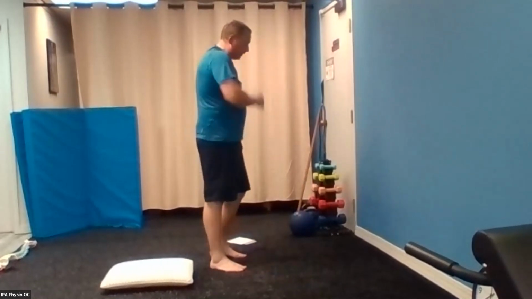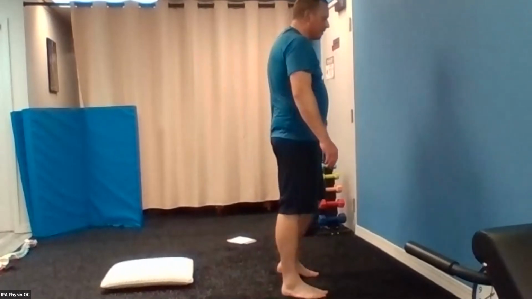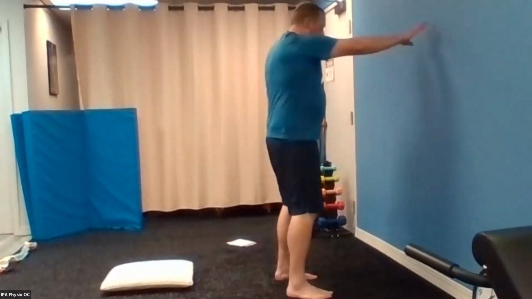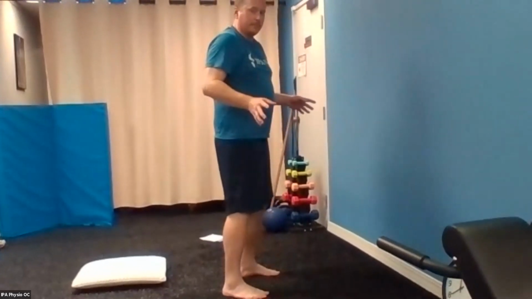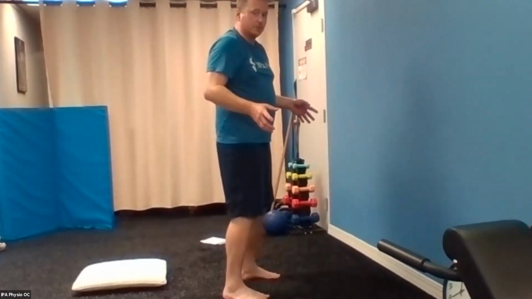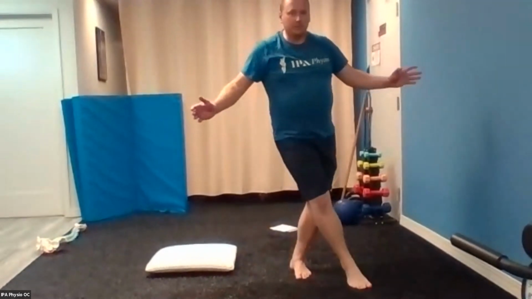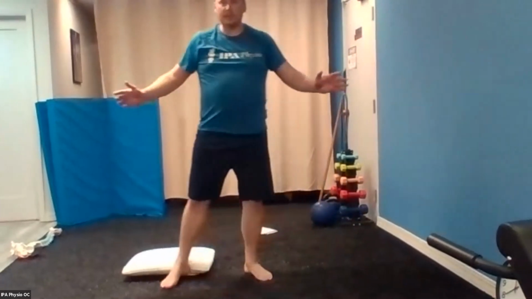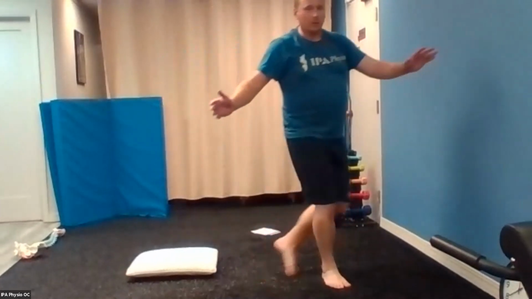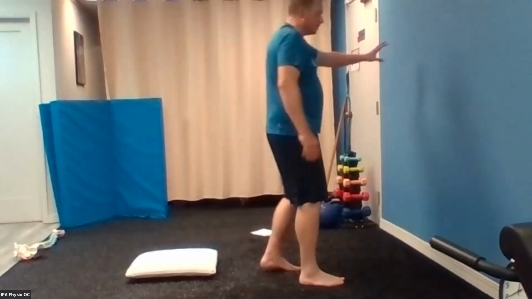Now, at the same wall, what I want you to do is you're going to do the old grapevine. Like you're in school. So what does a grapevine look like? Over, like this. Behind, like this. We're just going to do one motion, like this. We're going to be at the wall, so you can lean on it.